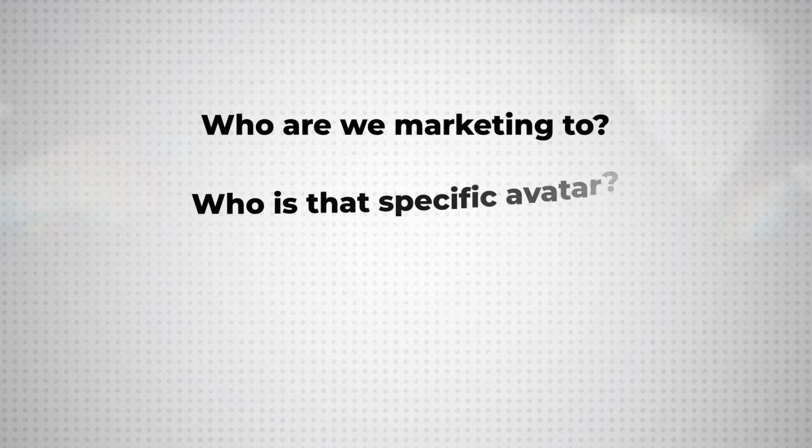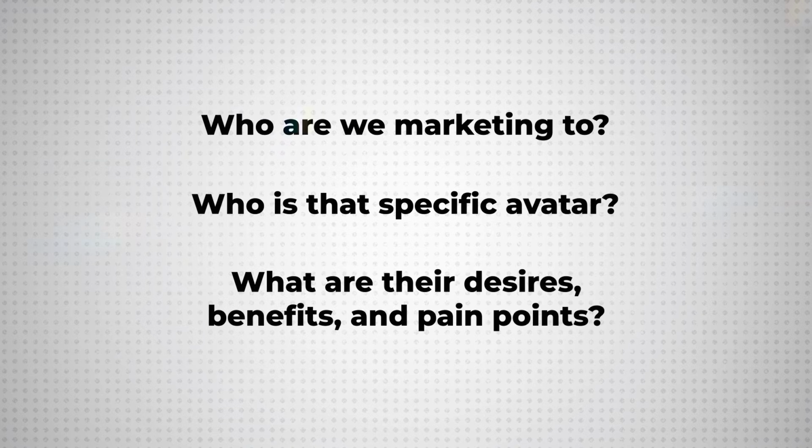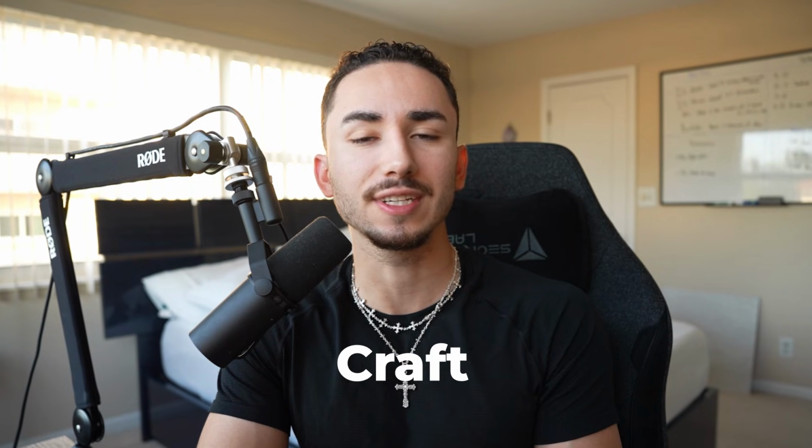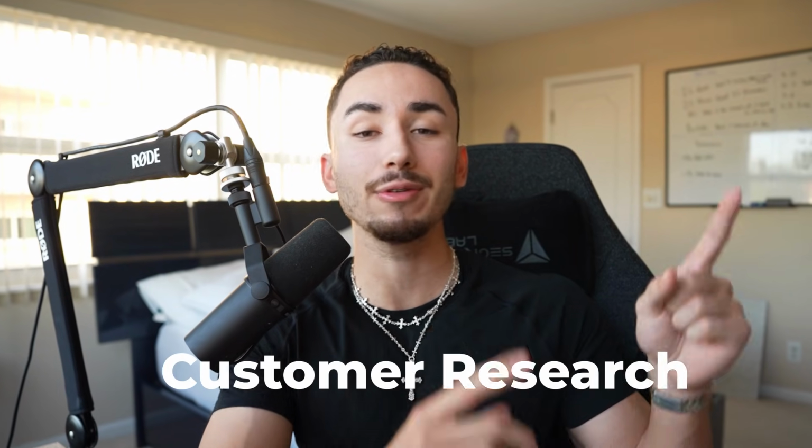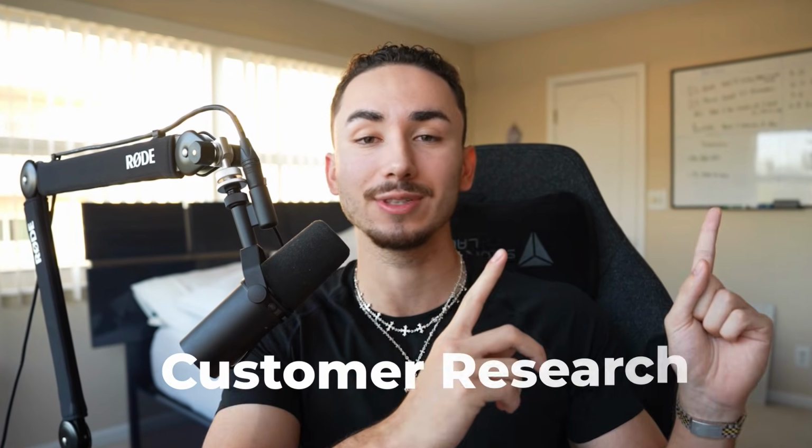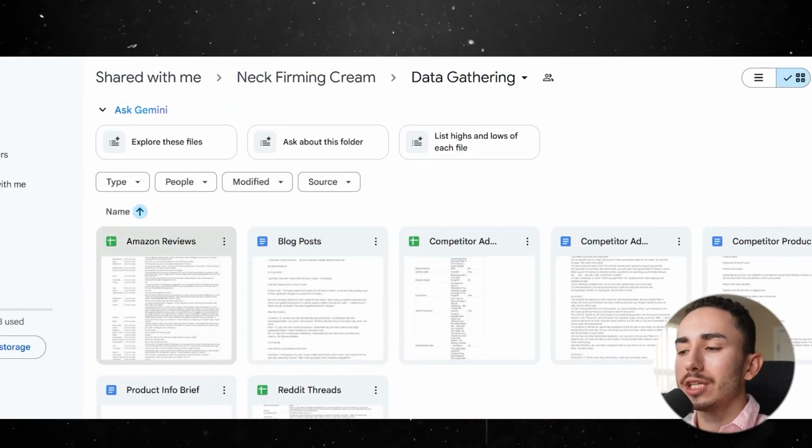Now, in order to create a profitable native style image ad, we need to first understand who exactly we are marketing to, who's that specific avatar, and what are their desires, their benefits, and their pain points that are going to stop their scroll. And that's where the first step of the CRAFT sequence kicks in with customer research. Now, I have a full video that breaks down my entire market research process in gruesome detail, but just to give you the spark notes, what I personally like to do is gather multiple resources to really understand my customer.